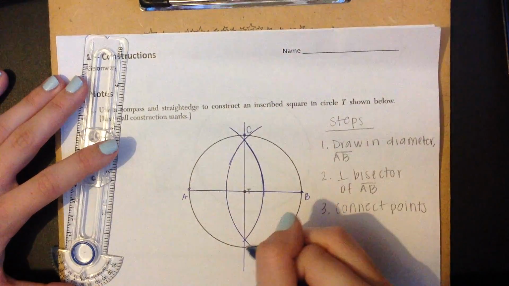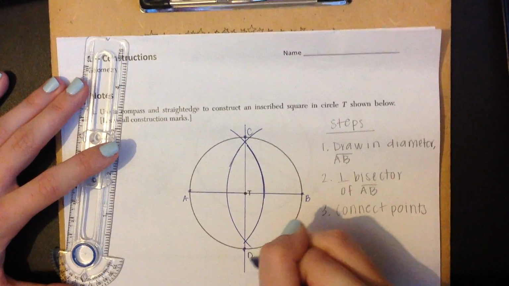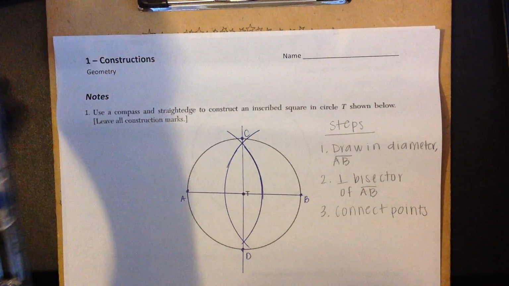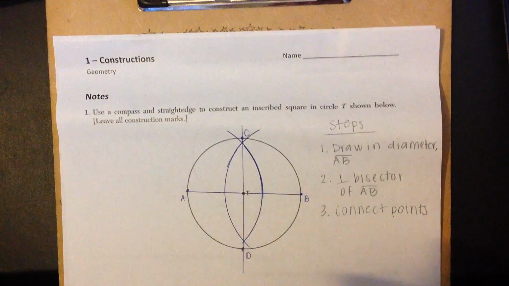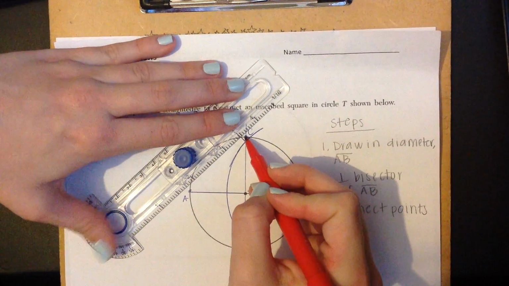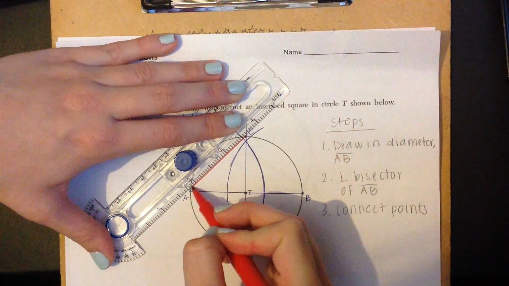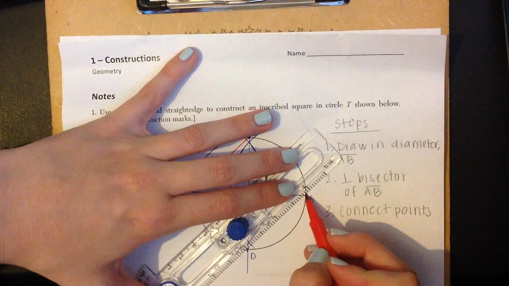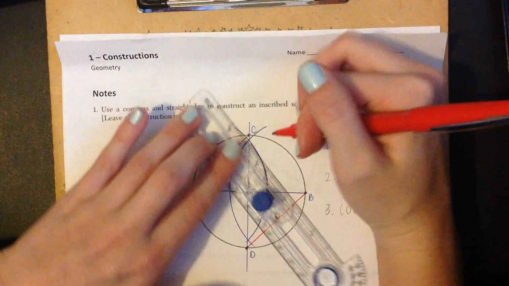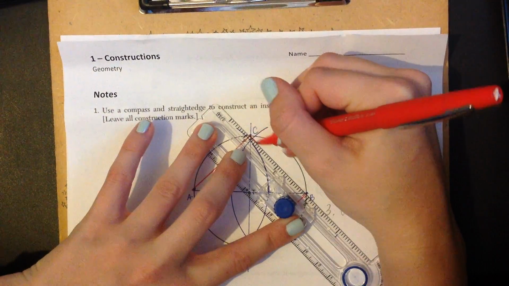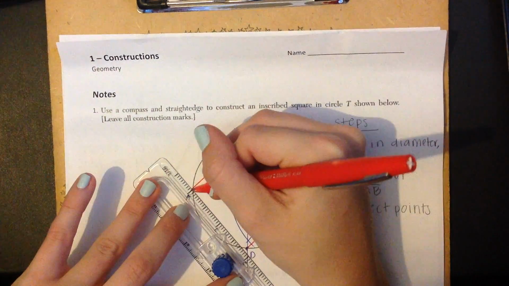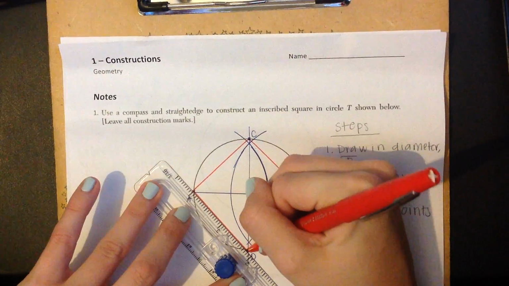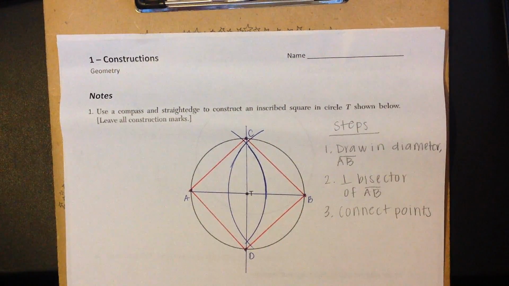Say point C, and down here, point D. Now when I connect A, B, C, and D, I will have the square inscribed in the circle. So again, now I'm just connecting A, B, C, D. And there's our square inscribed in the circle.